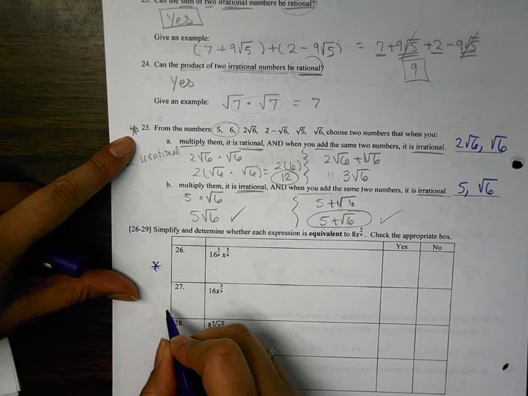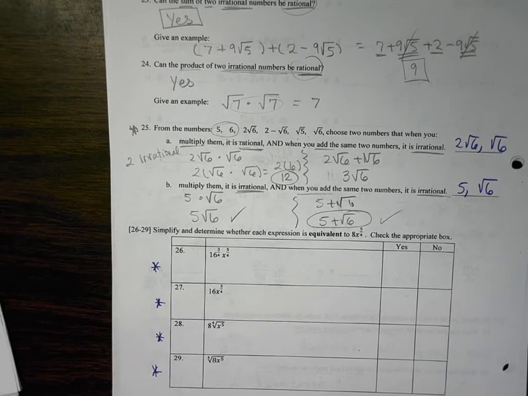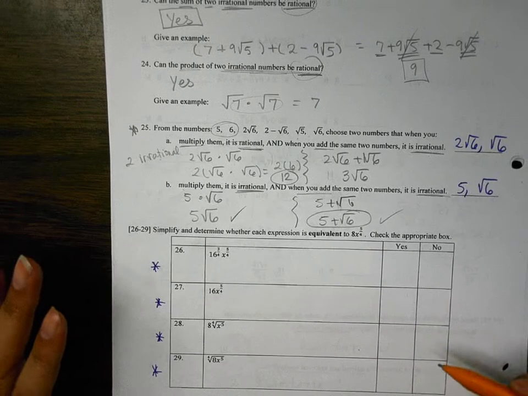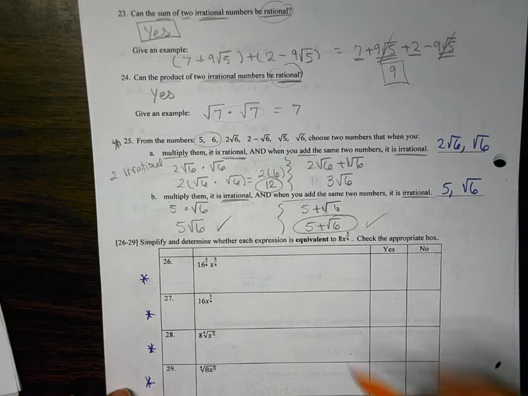All right, is that going to be on the test? It is. That's why I have a star by it, because it's one that kids often miss on the test. All right, 26, 27, 28, 29 are other ones that kids often miss on the test. Are you ready? Do we want to see that one?